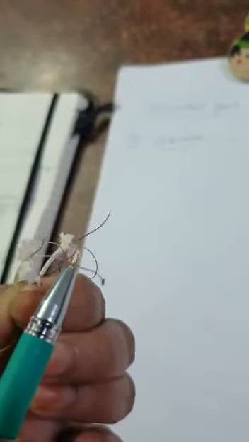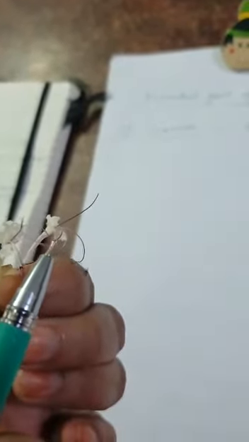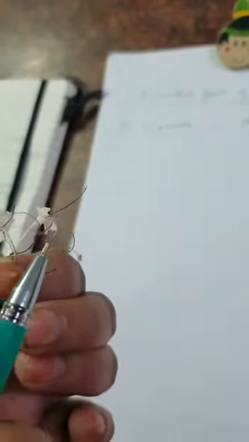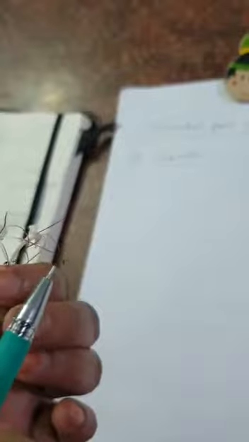of the stamen, and it is responsible for producing the pollen, which is to be transferred to the pistil or female parts of the same plant or another plant for the purpose of fertilization. That means the structure of the male part, that is stamen, is a long filament and a small head, that is anther.